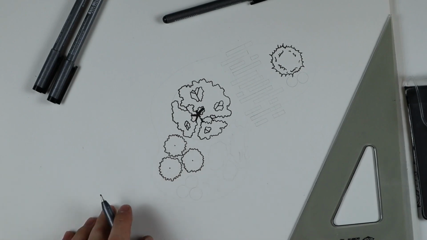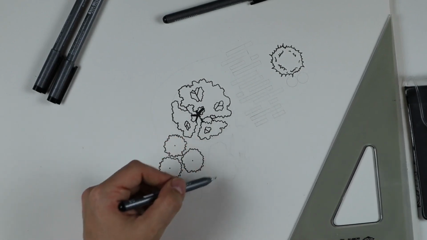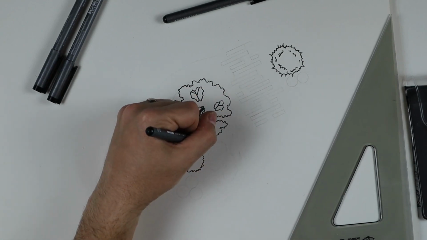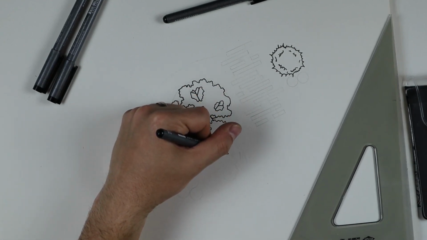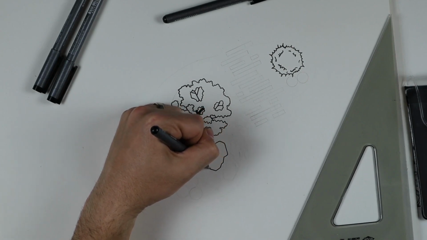And put little dots in the center of those. Okay, so I'm stepping down here again. I have these little seating rocks maybe that I want, these little sculptural stones, little boulders, to add some sort of interest in the bed.